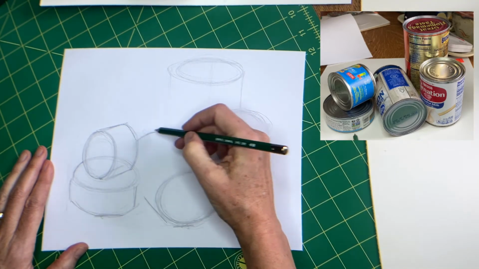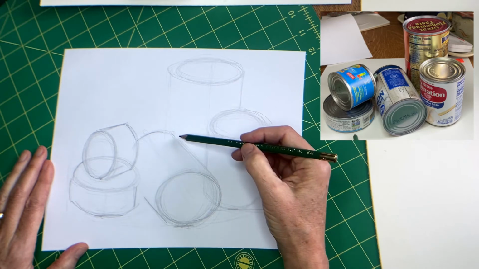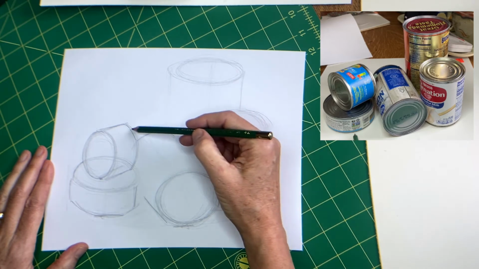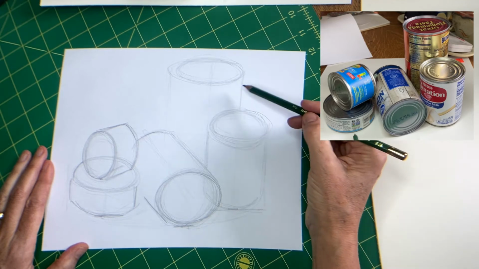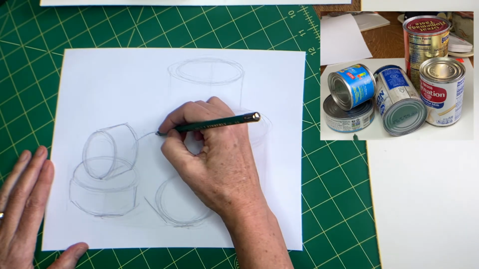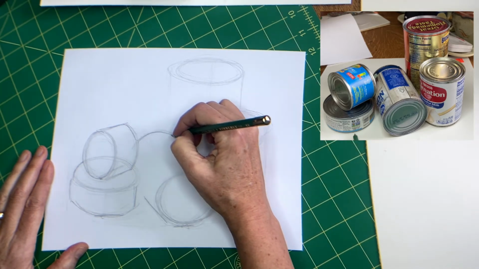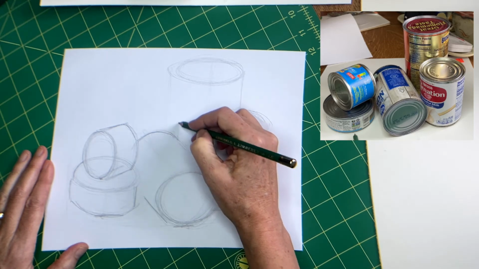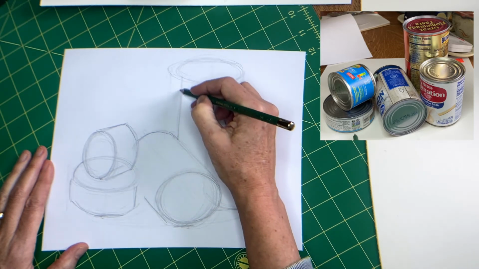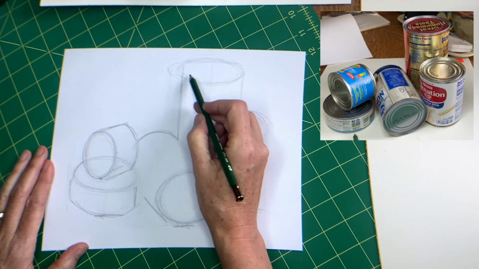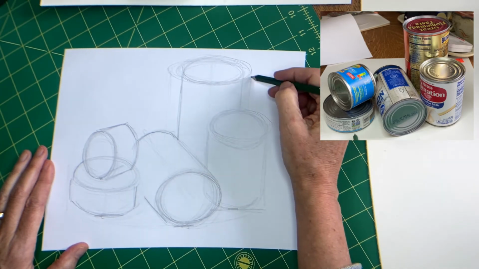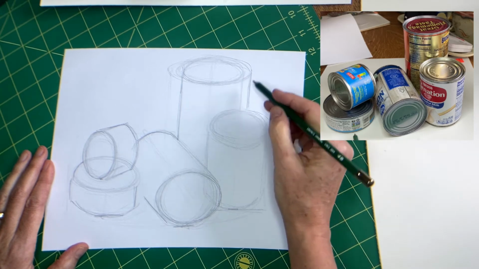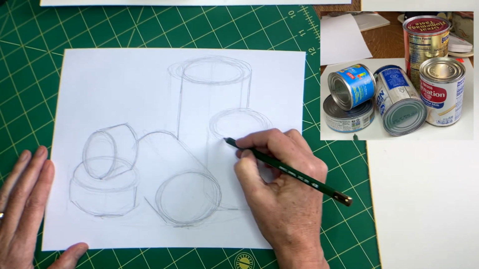I have a problem here. There's not enough space between these two, I'm noticing. So I'm probably going to have to move this can over. This one needs to come down, and then this can comes up. Okay, so give that a little more space. That's more like what I have here in real life.